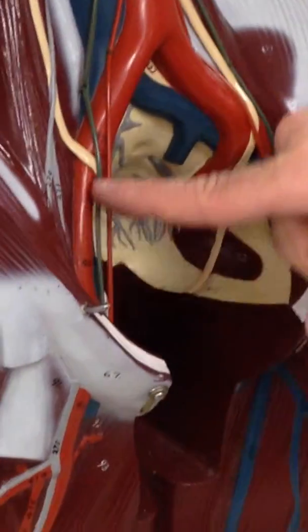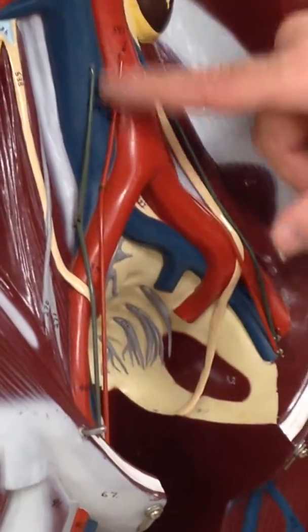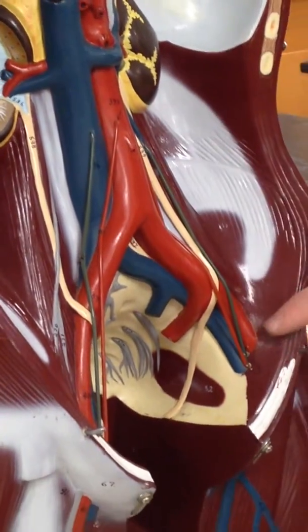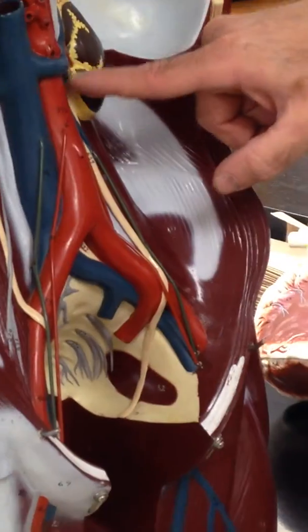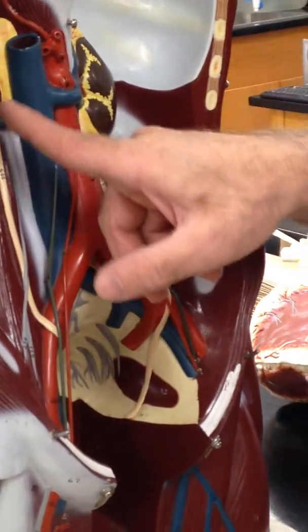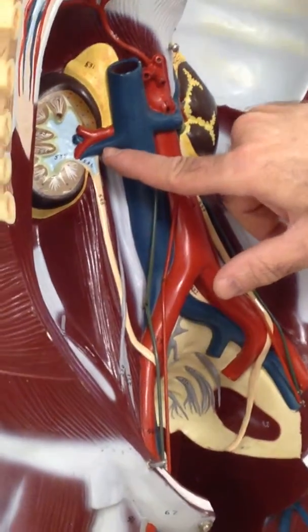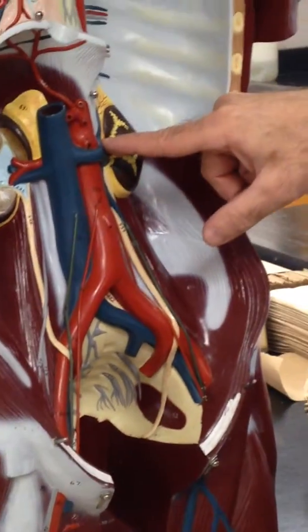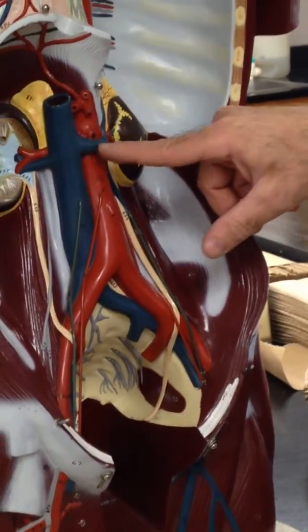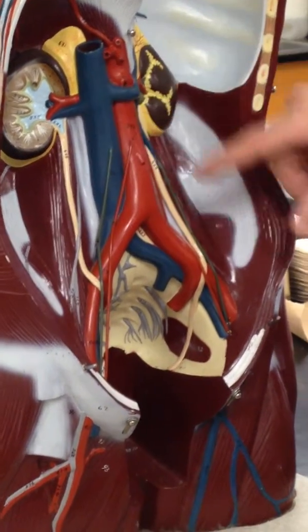Here's the gonadal veins returning to, this gonadal vein returns to the inferior vena cava right here all by itself. But this gonadal vein joins the renal vein and then goes into the inferior vena cava. On that, this is a renal artery going to their kidney. This is a renal vein draining the kidney. This is a renal artery going to this kidney. This is a renal vein draining that kidney. This is the inferior vena cava.